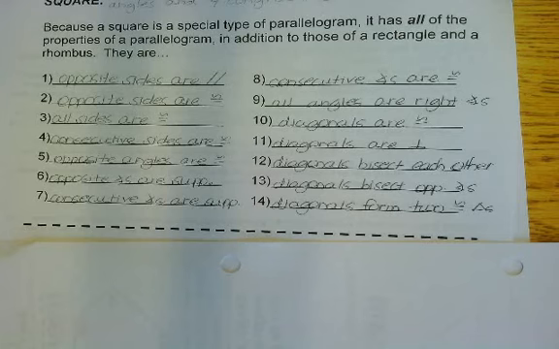Okay? 7, consecutive angles are supplementary. 8, consecutive angles are congruent. 9, all angles are right angles. And if you want to take your skills check tomorrow, B block, that's fine. 10, diagonals are congruent. 11, diagonals are perpendicular. 12, diagonals bisect each other. 13, diagonals bisect opposite angles. And 14, diagonals form 2 congruent triangles.